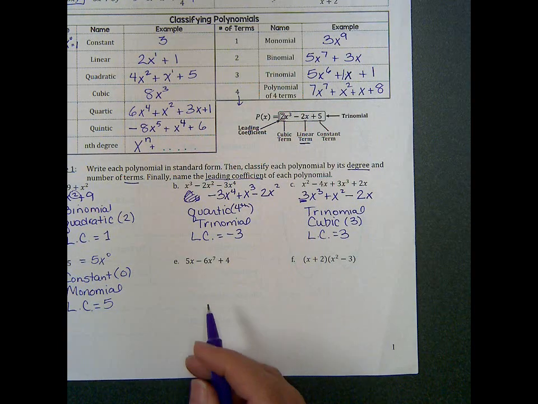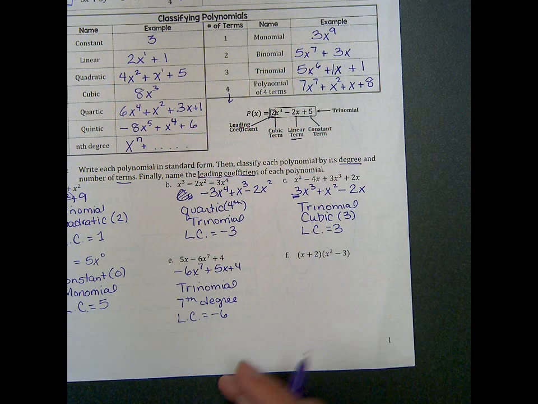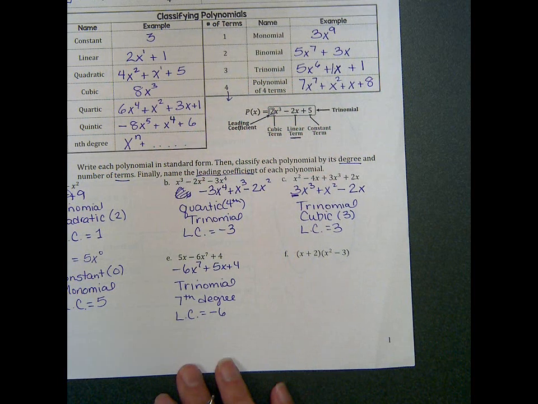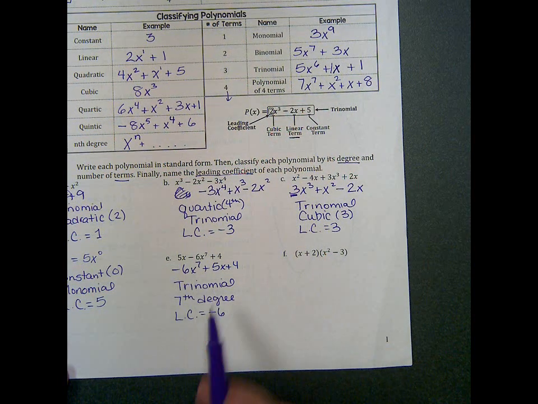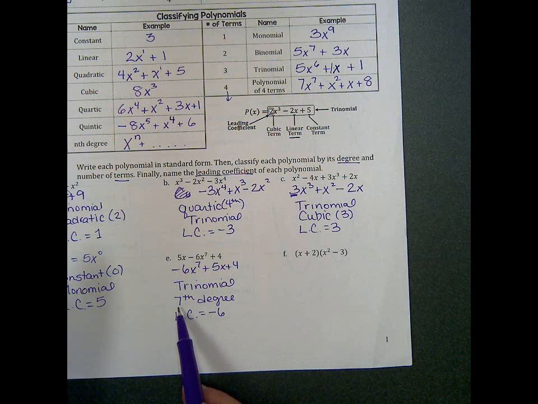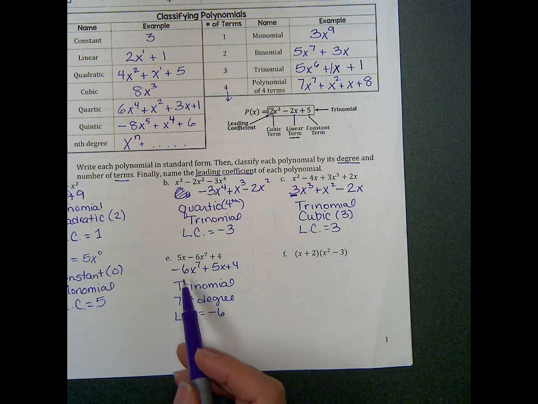Okay, do E. Pause the video, do E, and then we'll come back and do F together. Okay, and there's the answer to E. Put it in standard form. There's 3 terms, so it's a trinomial. Its degree is 7th. We don't have a name for the 7th degree, so we just call it 7th degree. And the leading coefficient is negative 6.